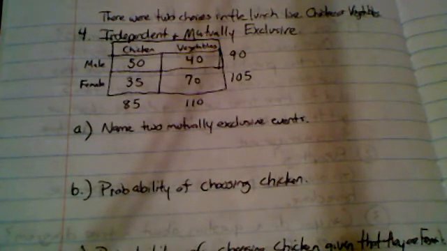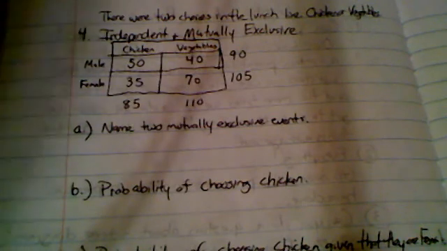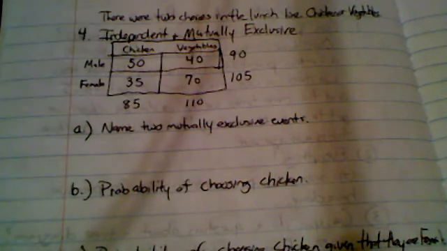So the problem says at the top there were 2 choices in the lunch line, either chicken or vegetables. And so we've made a two-way table of males and females and whether they chose chicken or vegetables. Now they had to choose one or the other. They couldn't get both. So in the lunch line they had 2 options, 2 different ways that they could pick their meal. So I'm going to give you a second if you'll go ahead and write down this table.